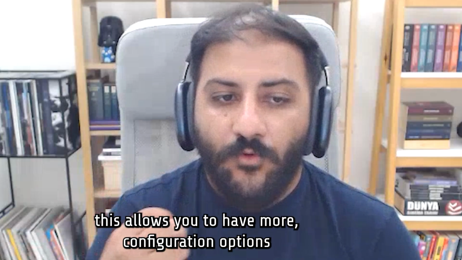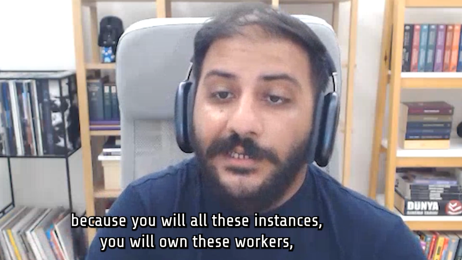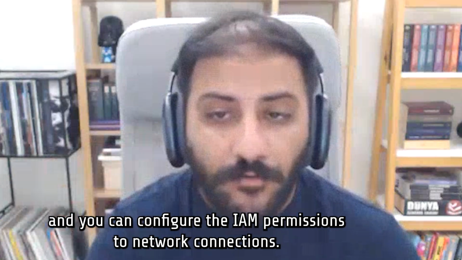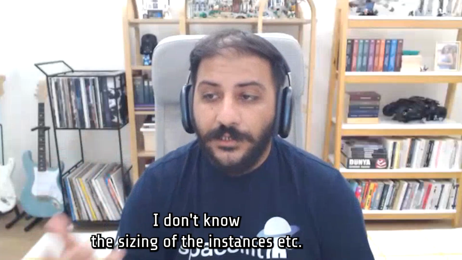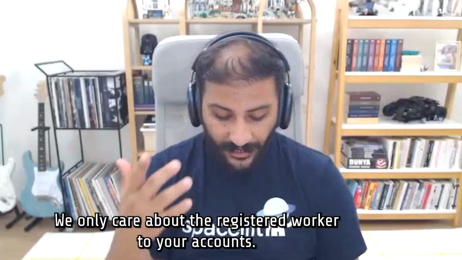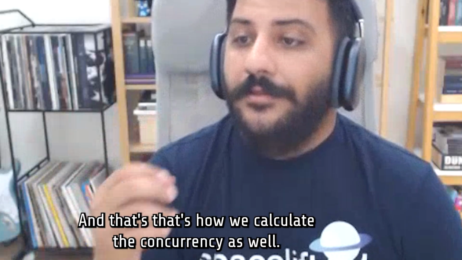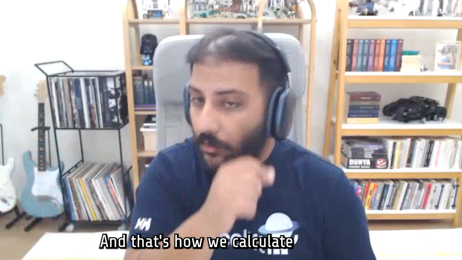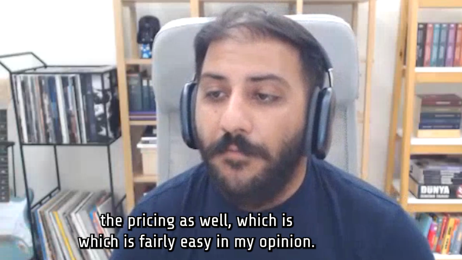This allows you to have more configuration options because you will own these instances, you will own these workers, and you can configure the IAM permissions, the network connections, I don't know, the sizing of the instances, etc. yourself. We only care about the registered worker to your accounts. And that's how we calculate the concurrency as well, and that's how we calculate the pricing as well, which is fairly easy in my opinion.